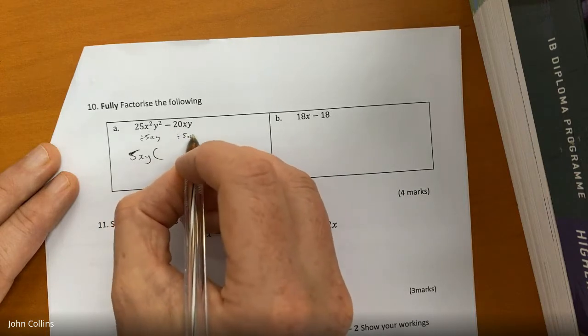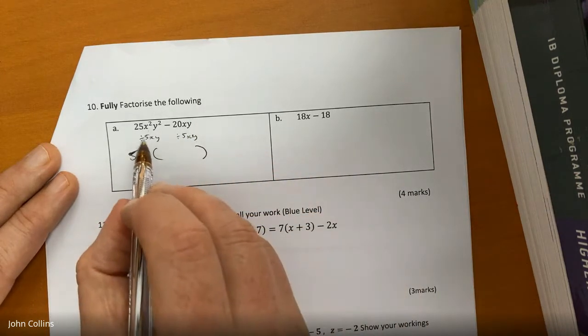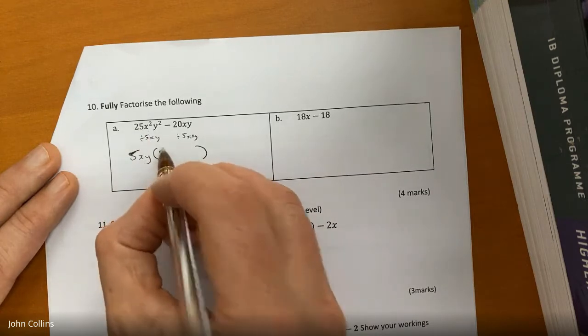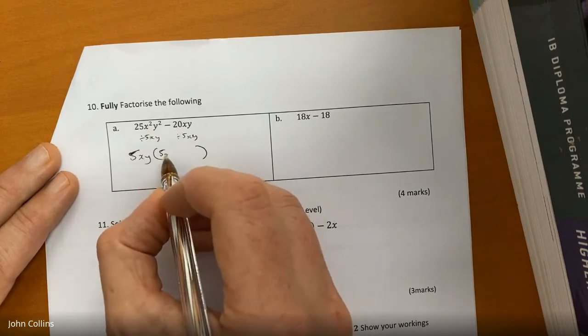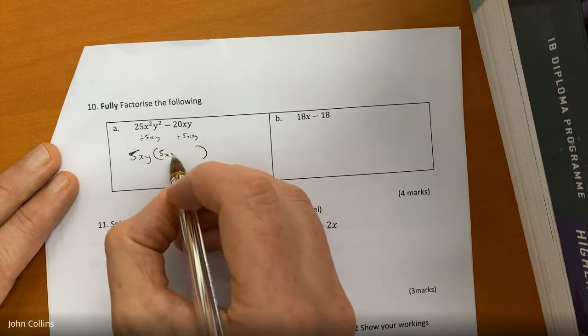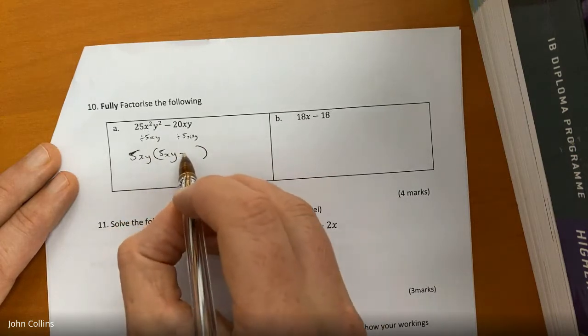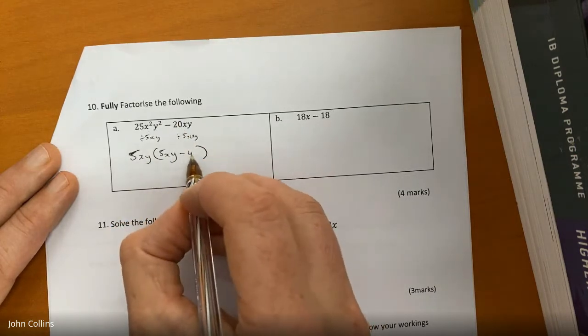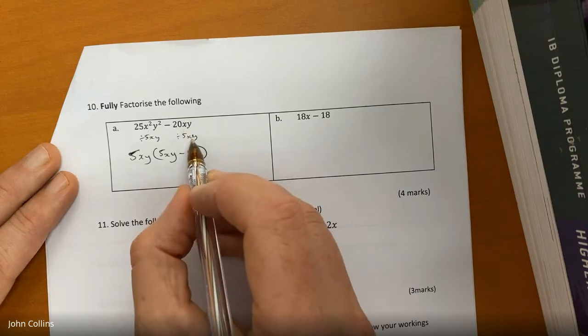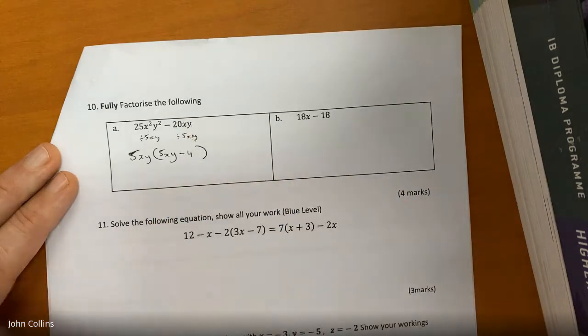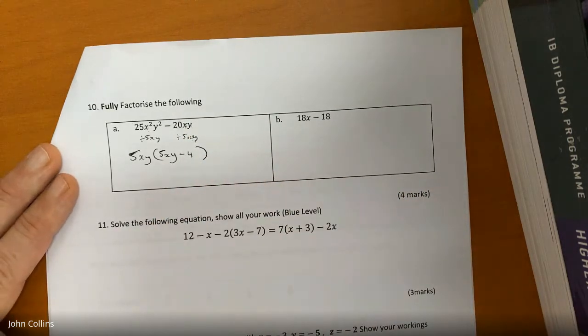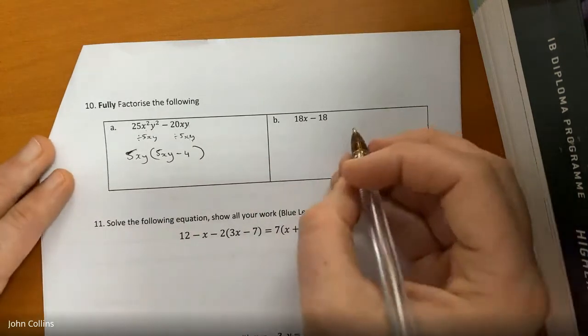Oh, loads of people have it right in the chat, yeah. So what's left behind here? Well, 25 divided by 5 leaves 5. X squared divided by x leaves x. Y squared divided by y leaves one of the y's. Minus 20 divided by 5 gives 4. And x into x goes once, and y into y goes once, so we're just left with that. So, yeah, a number of people got it right in the chat.